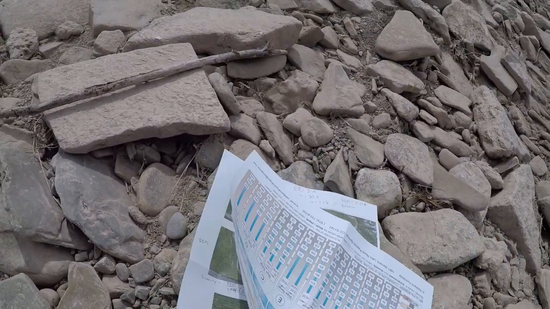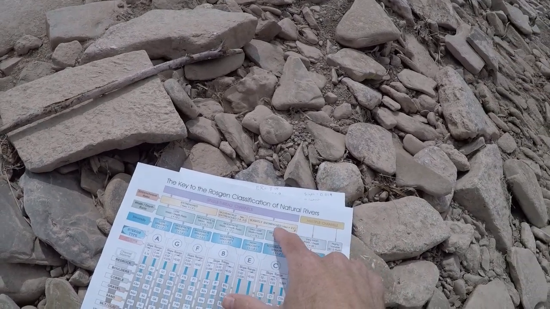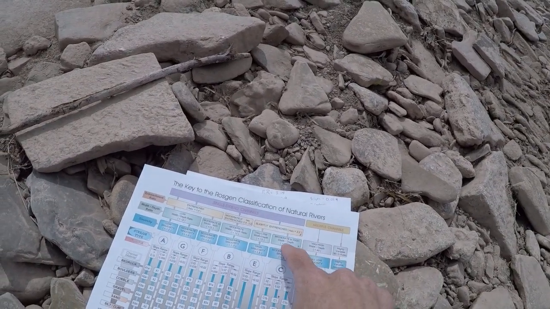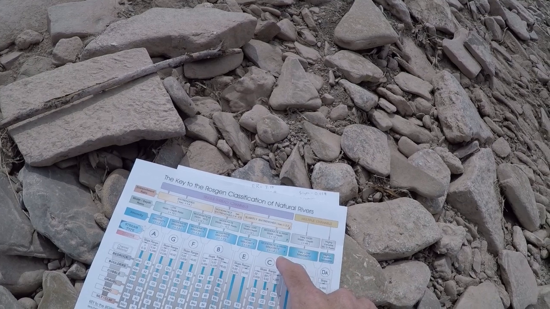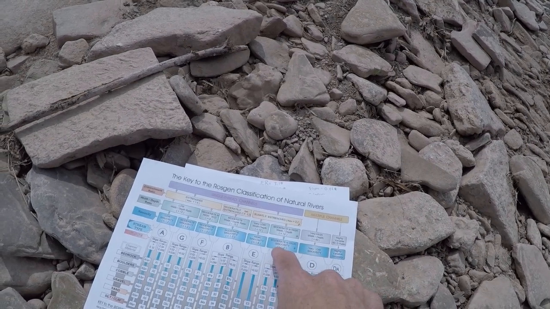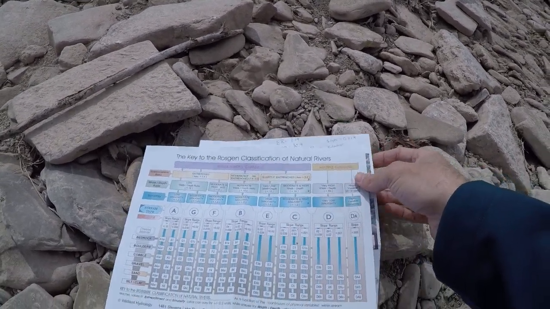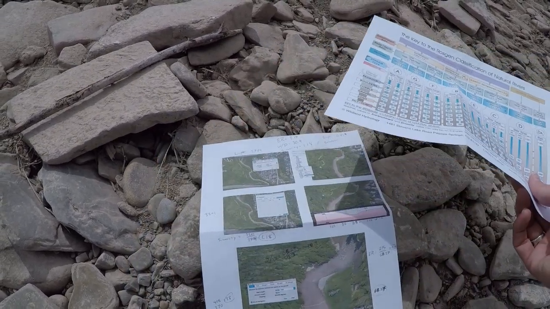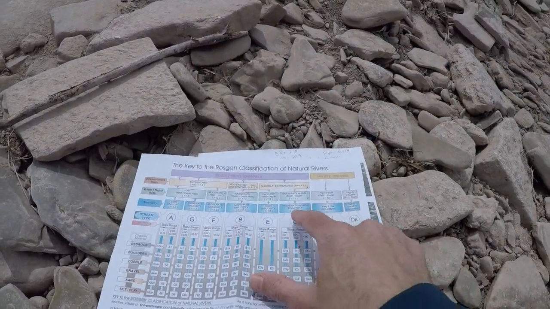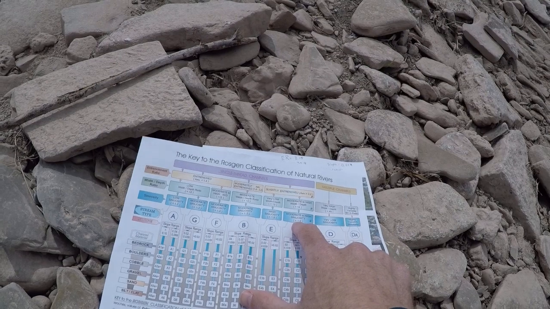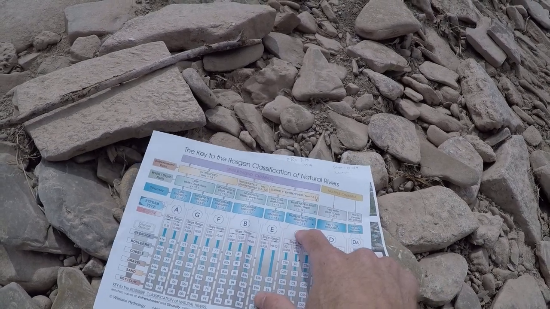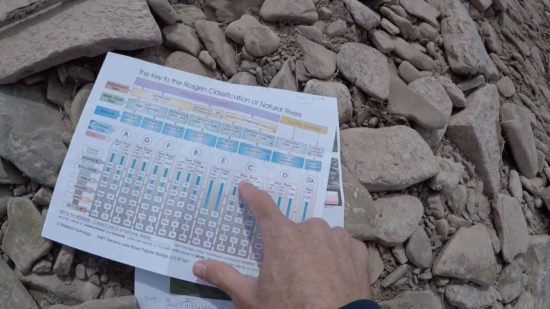1.18. So I've got a slightly entrenched stream, I've got moderate to high width to depth ratio, and then I have something that's greater than 1.2. In fact, I have, what did I say, 1.1, basically 1.2. It's 1.18. So I'm in stream type C. Okay, that was pretty easy.